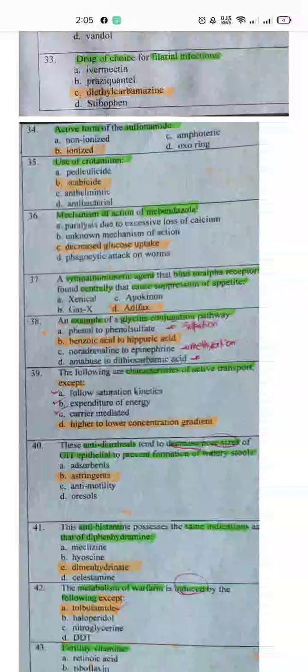Number 38, an example of a glycine conjugation pathway is benzoic acid to hippuric acid.